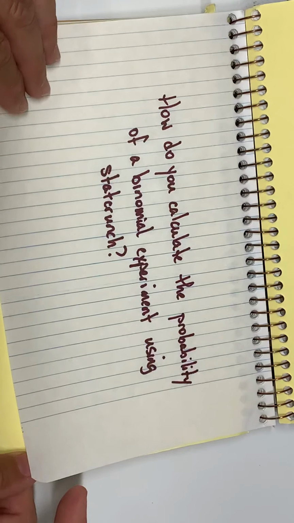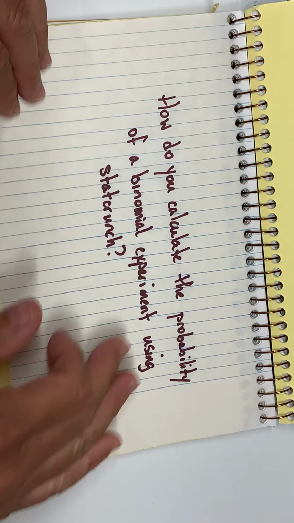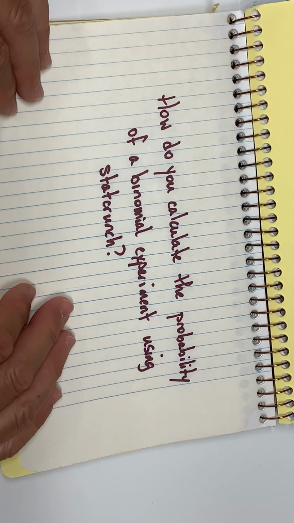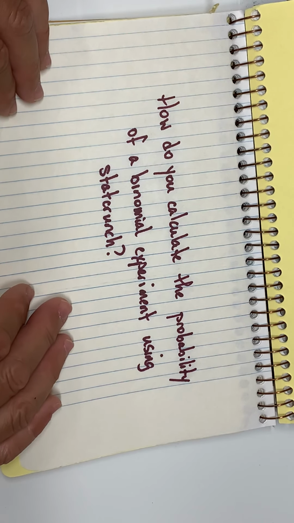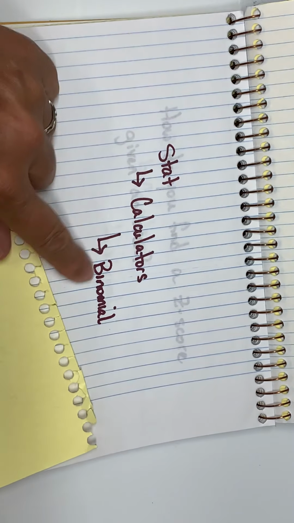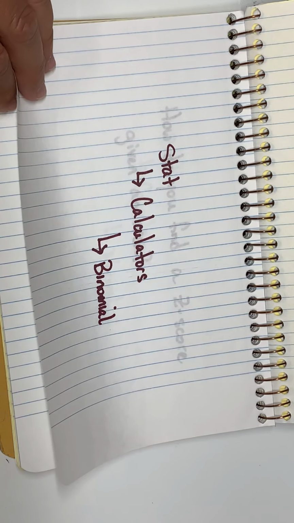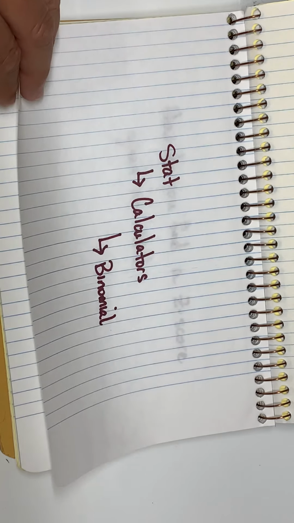Okay. How do you calculate the probability of a binomial experiment using StatCrunch? So if somehow you figured out in the problem that it's a binomial experiment and they're asking you to find a probability of something, what would you do? You would do stat calculators binomial. And once you get there, it's pretty self-explanatory. I think you'll remember at that point.